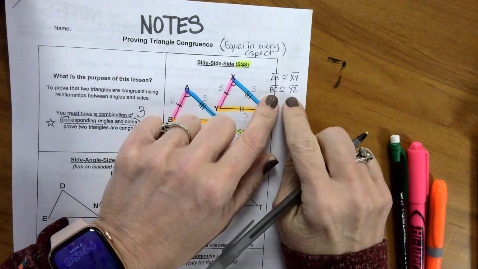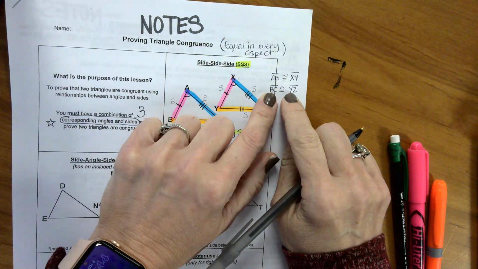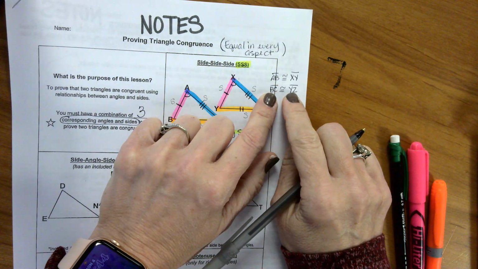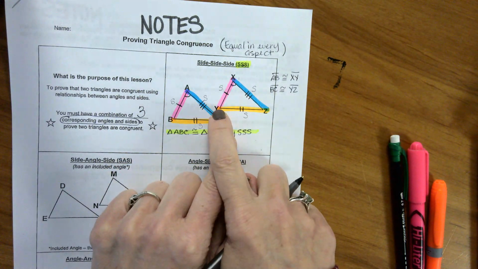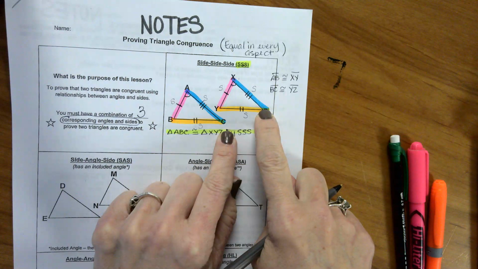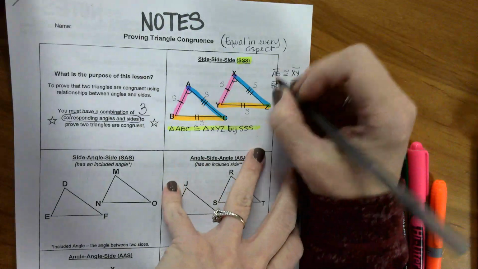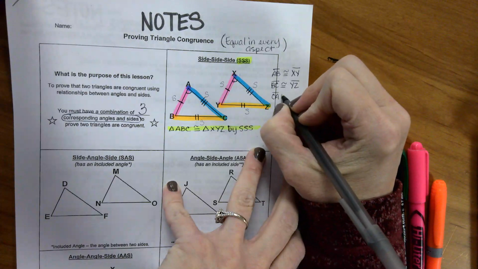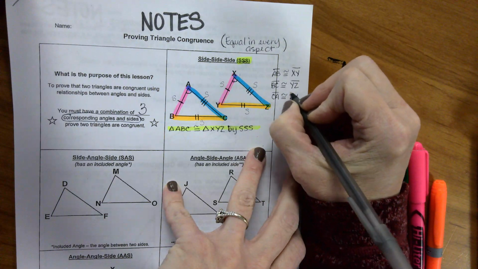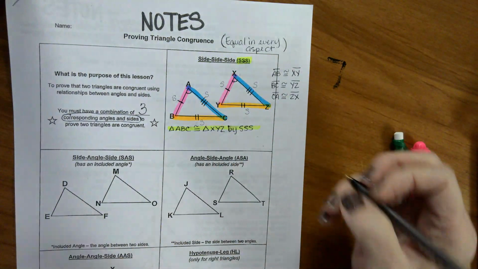And by the way, B and Y correspond, so I have to go in that order. I can't just say ZY. If I say BC, I'm going this way, then I have to say YZ because I'm going this way as well. So keep the letters together that go together. And then CA is congruent to ZX. So those are your sides, and we did a little bit of that last week.